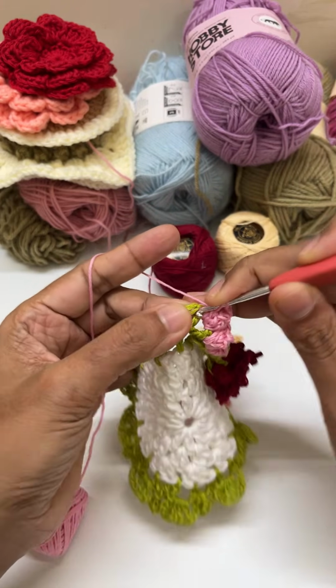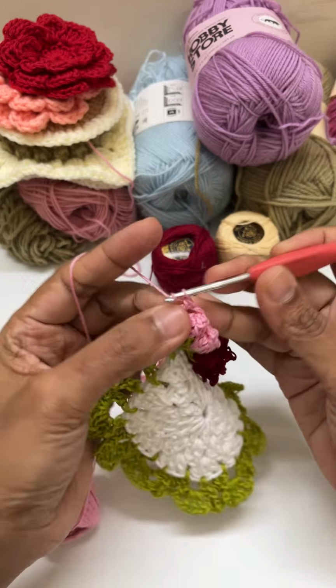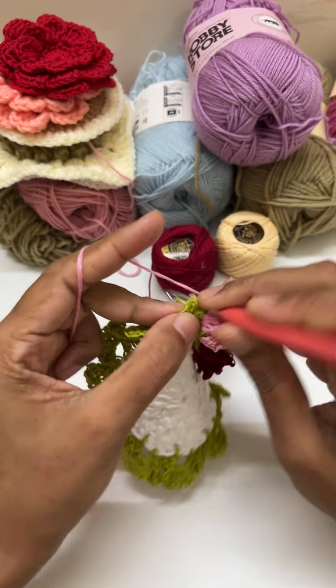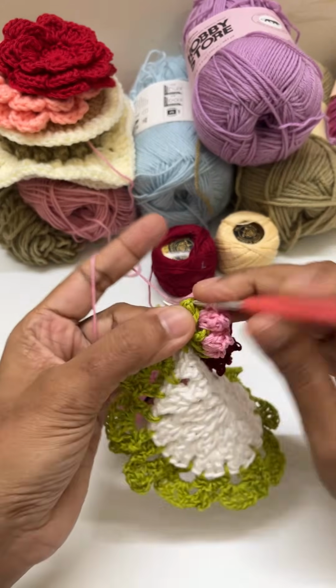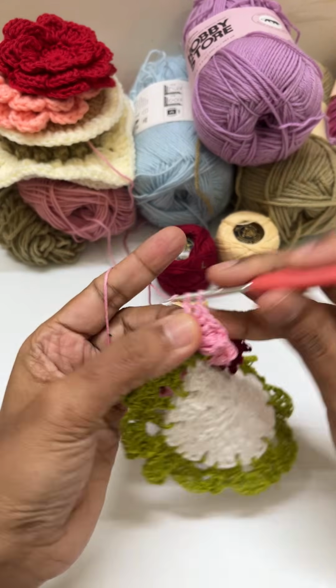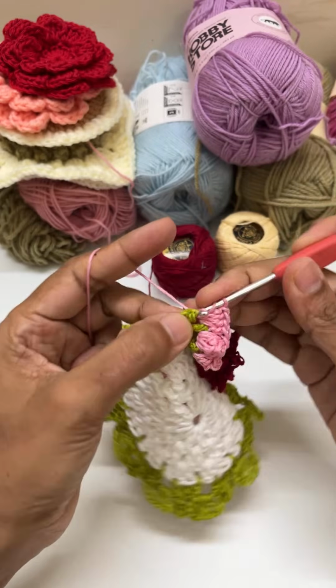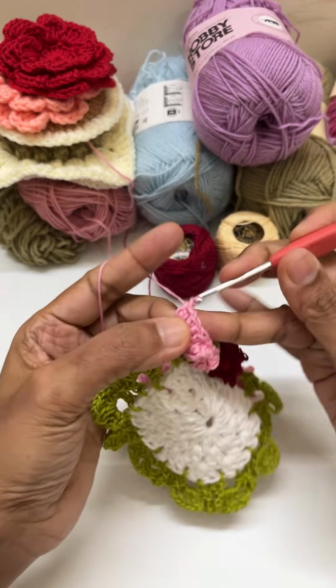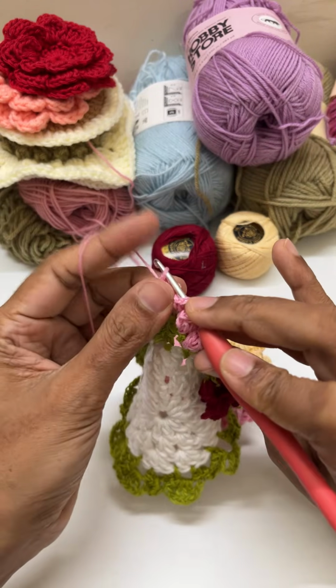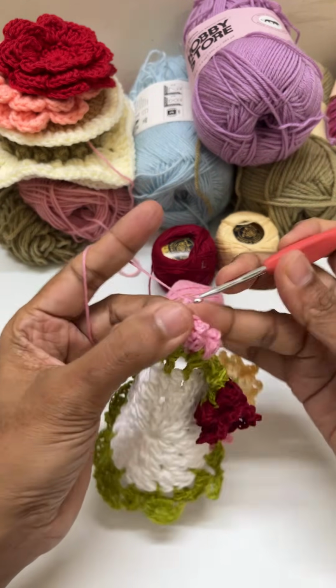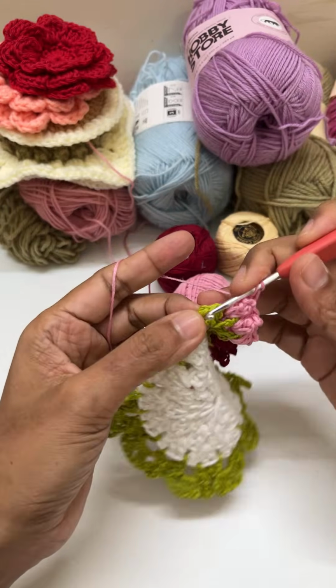1, 2, 3, 4 and 5. Chain 1, and this is the last chain space.